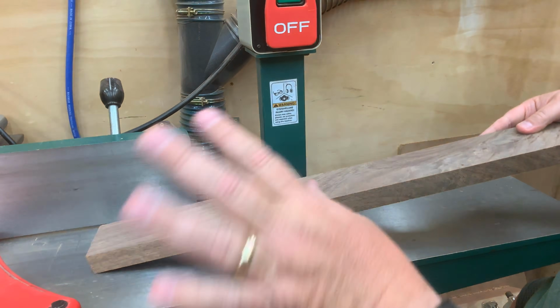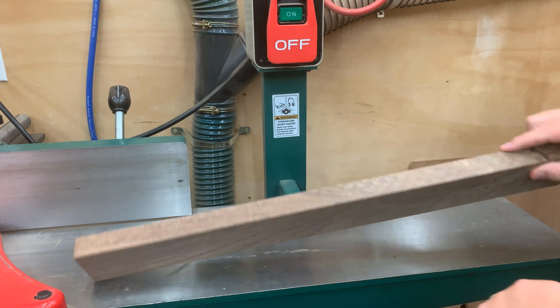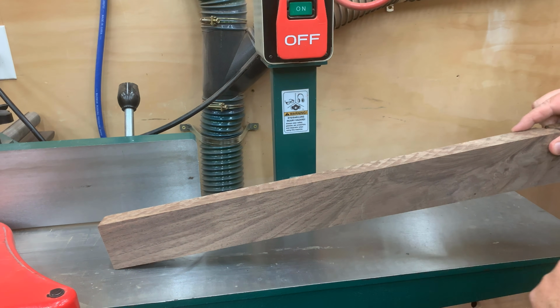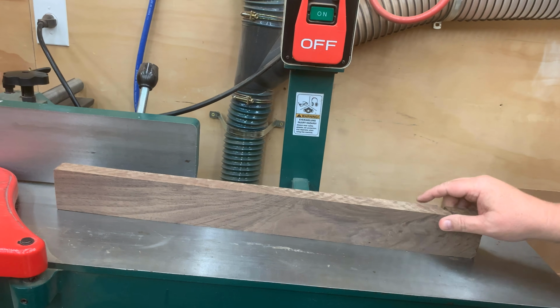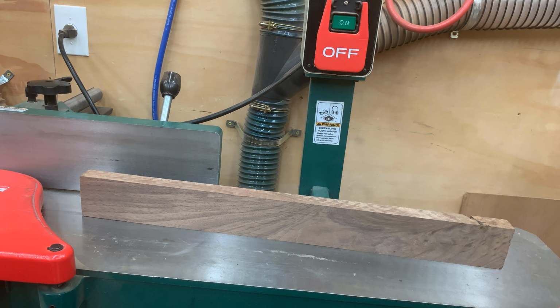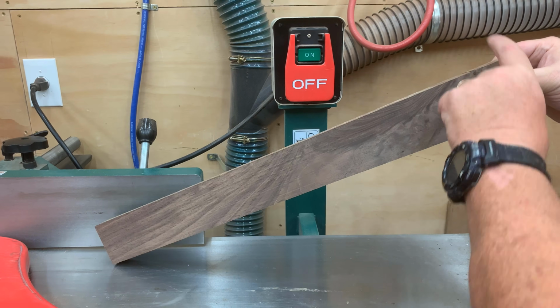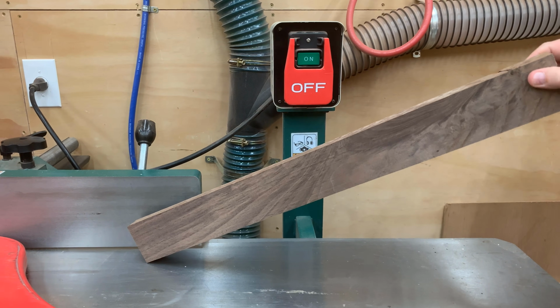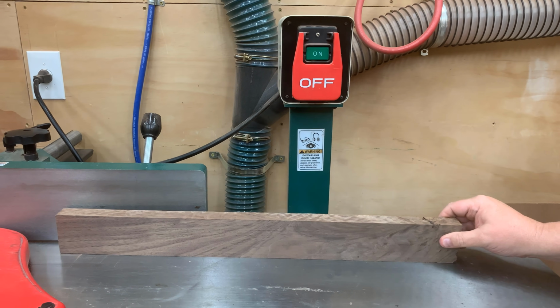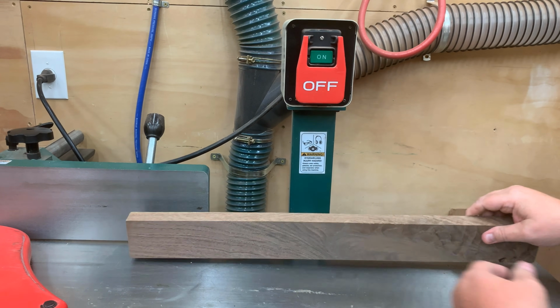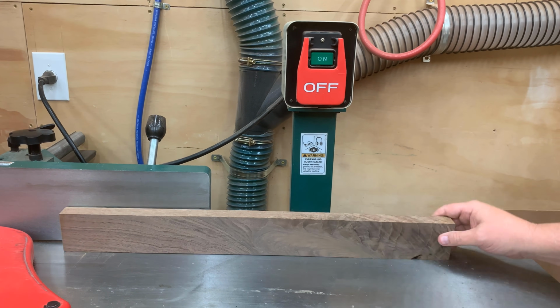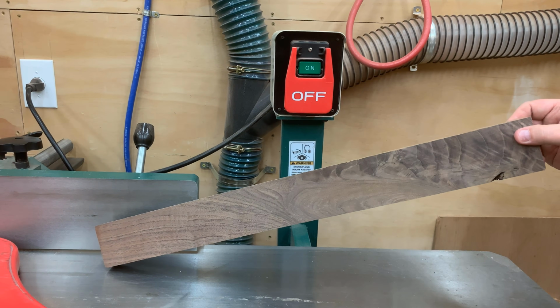Okay, so now once our two faces are parallel, we have to deal with these two sides. And as it turns out, I can only do one of these on the jointer. The reason is because, for example, this board could be thicker here than it is here. I don't know, I haven't measured. But if I were to joint this edge and just simply flip it around and joint this edge, I would still be left with one side that's thicker than the other.